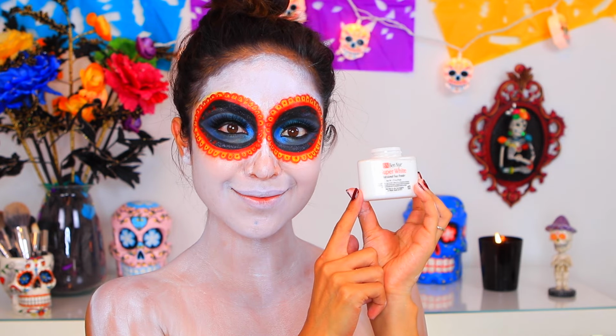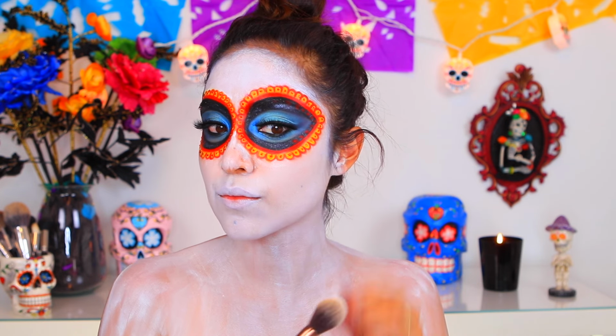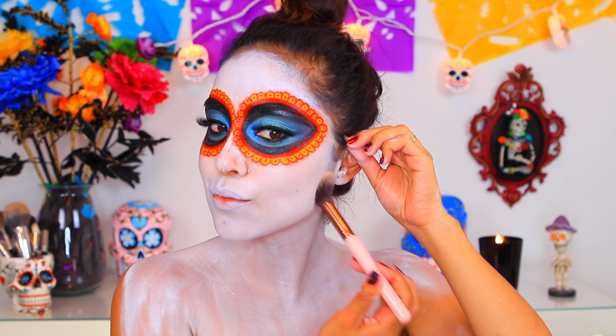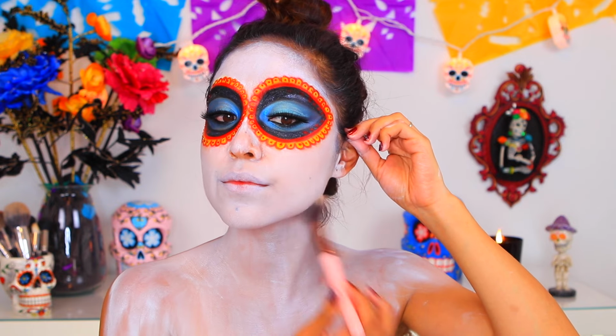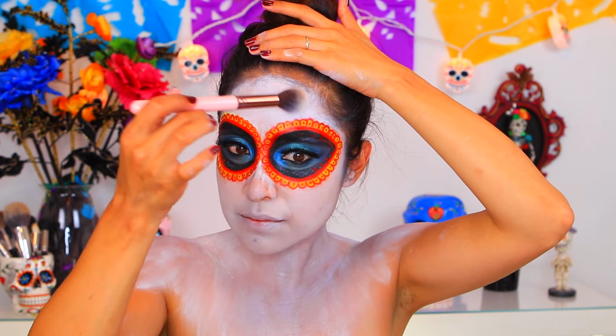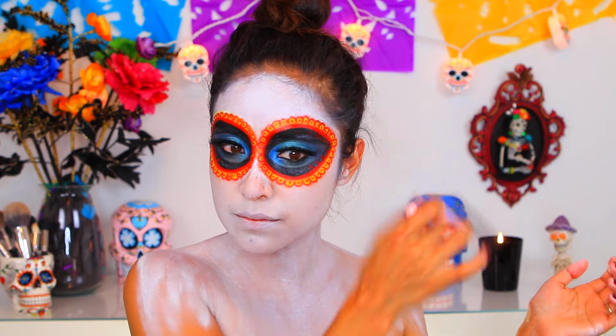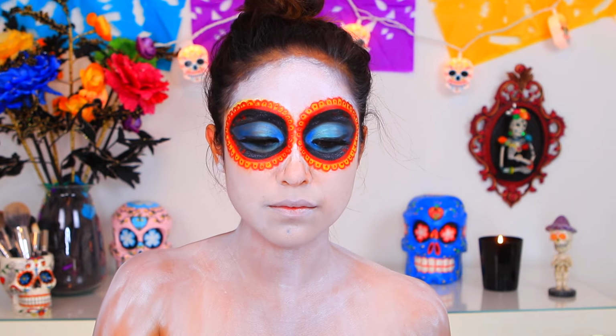And then I'm using some super white setting powder to really make sure that this is nice and white. And I'm just going to dust that all over the areas where I applied the clown white face paint and body paint. And this is going to set it, and it's also going to allow me to work on top of this without smearing the white.